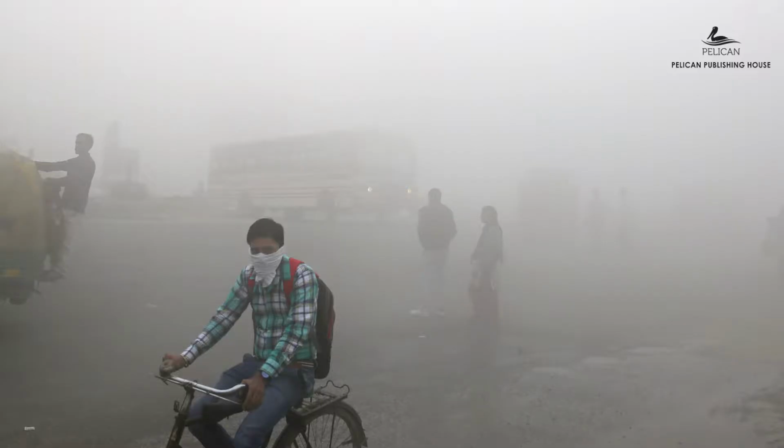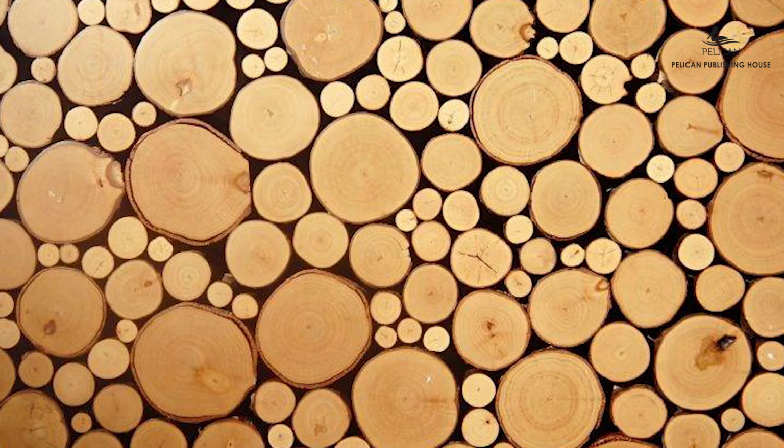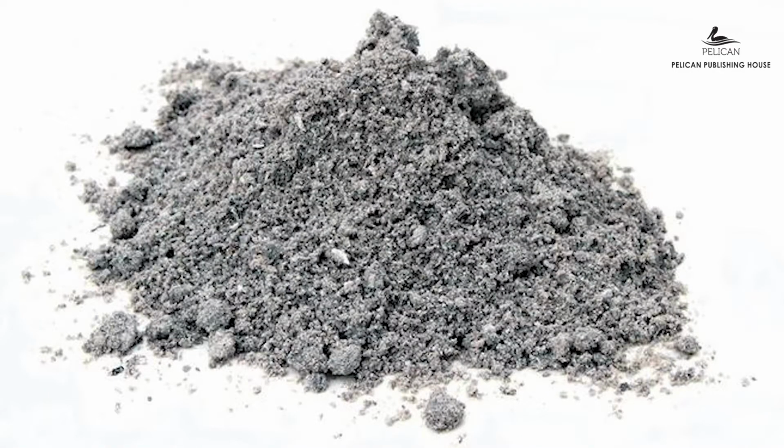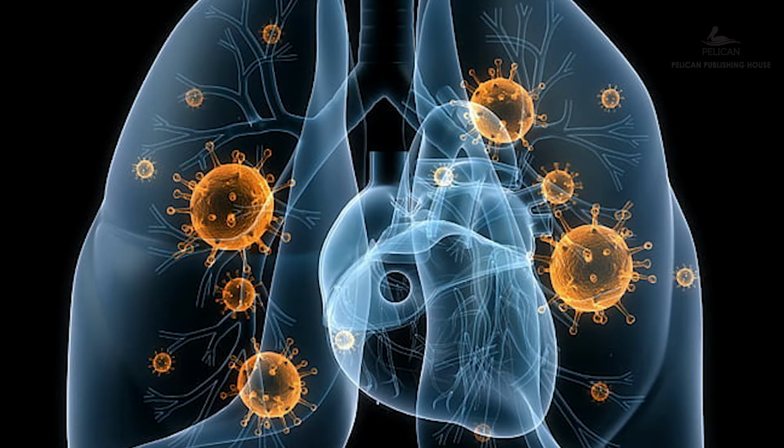Smog or soot. Soot is the ash or a black layer that is left behind when we burn coal or wood. Have you ever been to a place where there are thermal power stations? The air is filled with coal ash. This coal ash, when we breathe in, also harms our lungs.